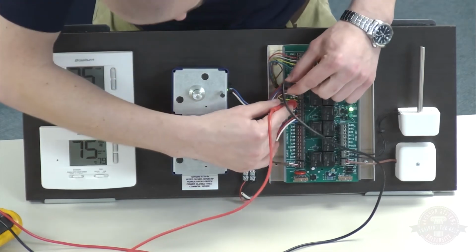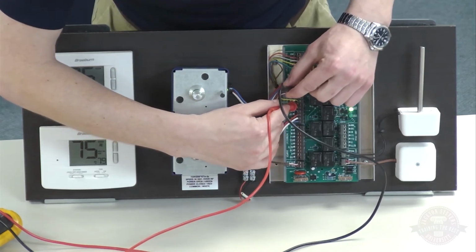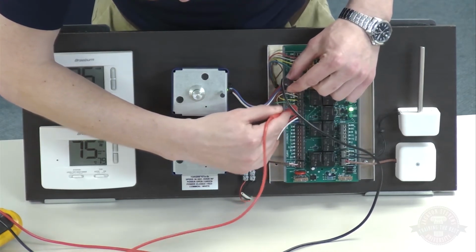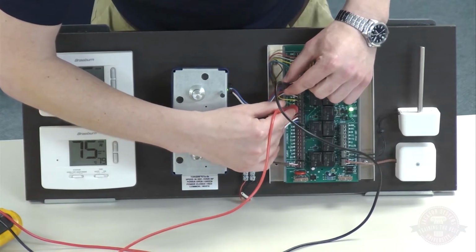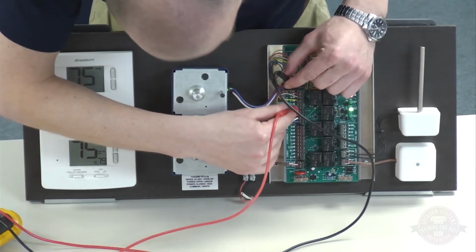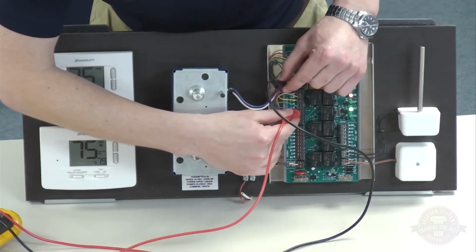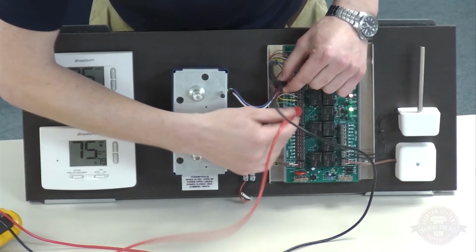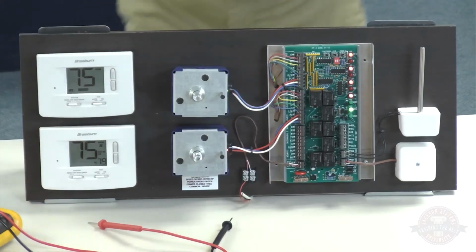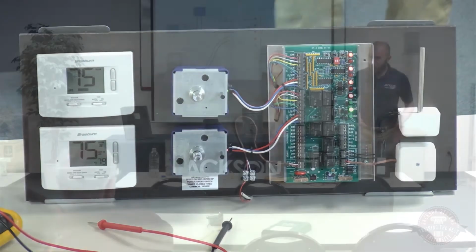That's good. I'm going to go to Y. 27 volts there. Y2, I shouldn't have anything. There's not even a wire connected there. Nothing. O, I've got, no, that's G. G, I've got 27 volts. And my OB, I have no volts. So that's the first thing you're going to check: make sure the right signals are coming in from the thermostat.